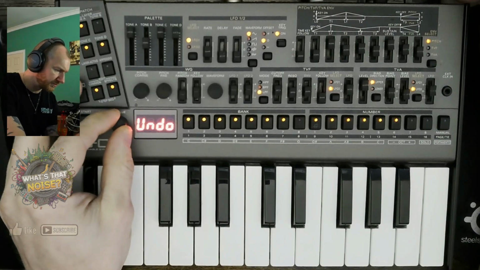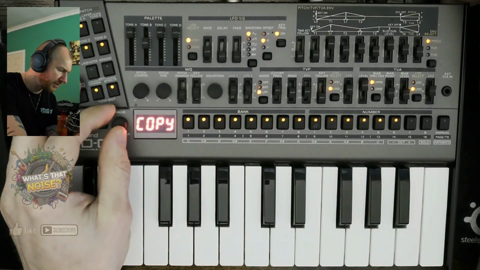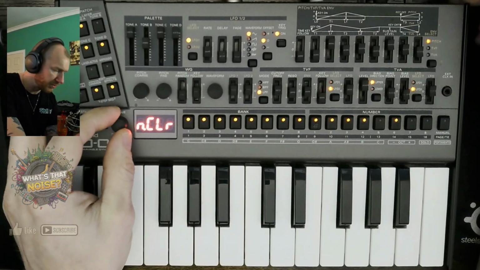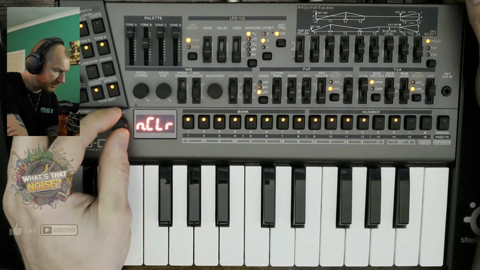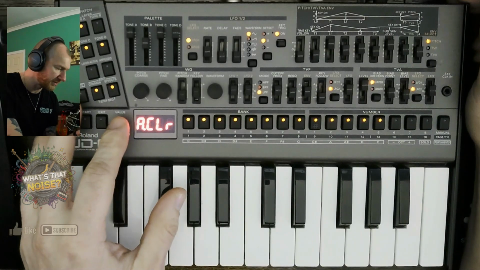So we have undo, duplicate, that is, I think, a randomization, I'm not sure. Undo, redo, copy, paste, clear control, so automation, clear note, and clear all. So basically it will erase the entire pattern. We will do that.